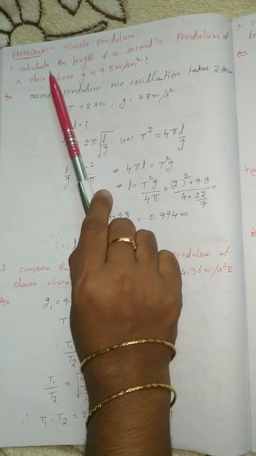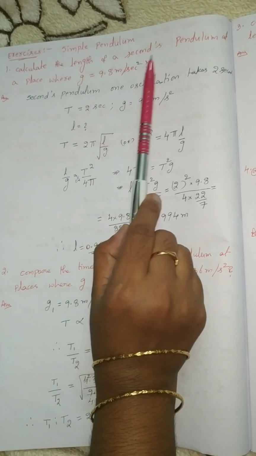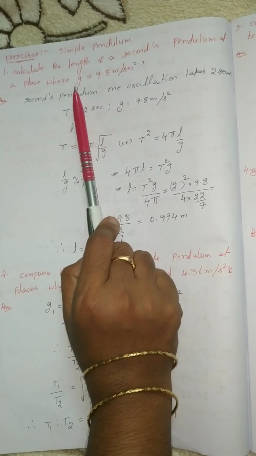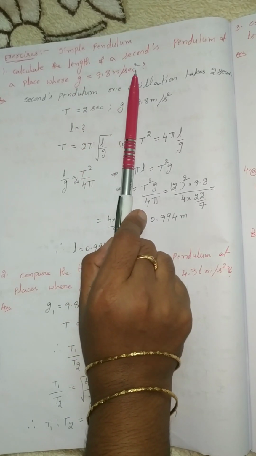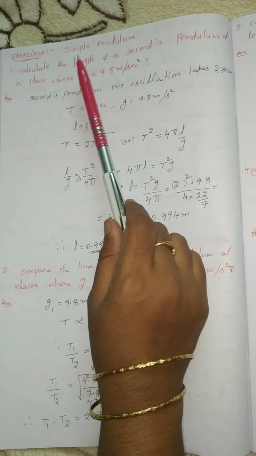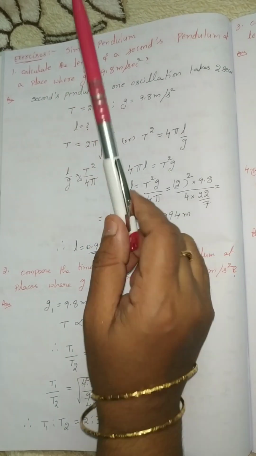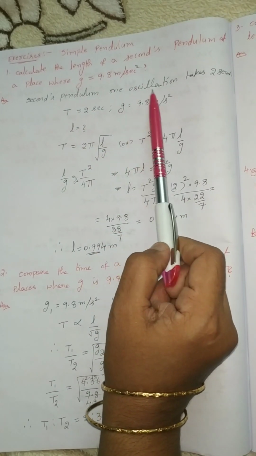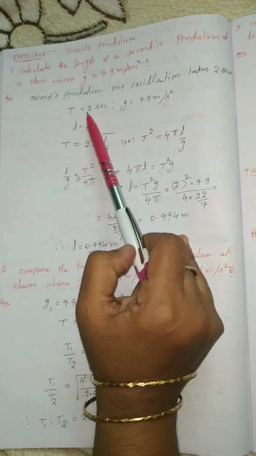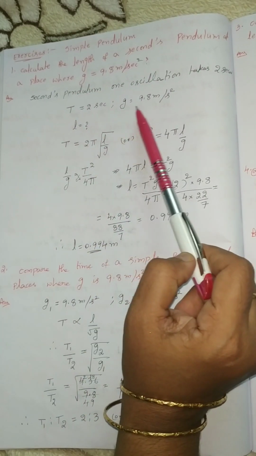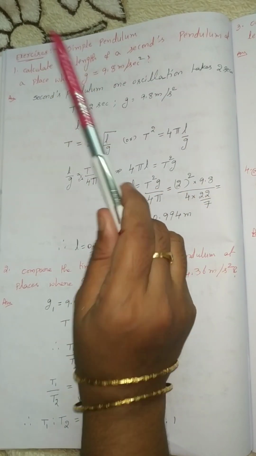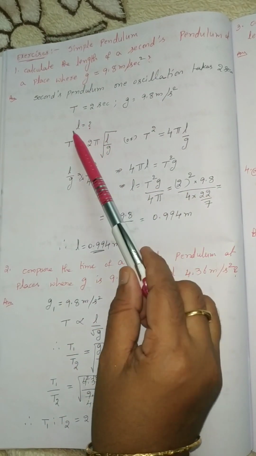First problem: calculate the length of a seconds pendulum at a place where G, gravity, equals 9.8 meter per second square. So what did they ask? Find the length. Length means L. A seconds pendulum, one oscillation takes 2 seconds. We know that. So T equal to 2 seconds, G equal to 9.8 meter per second square. What did they ask? Find the length, so L equal to, find the length.